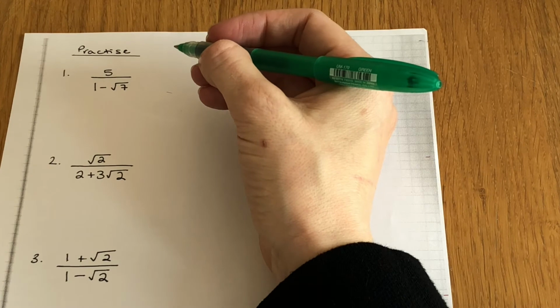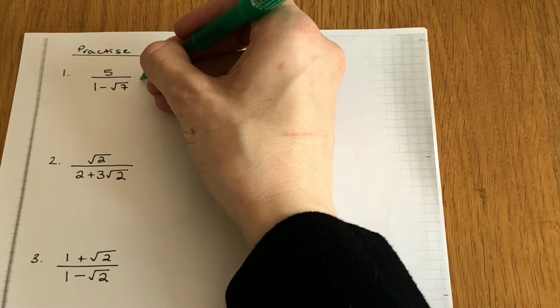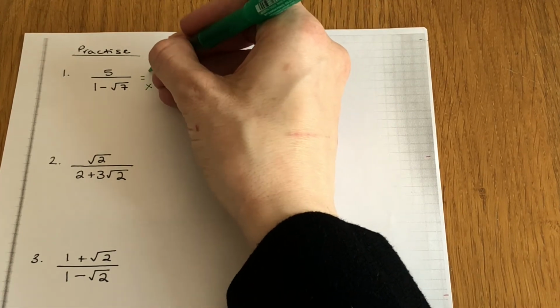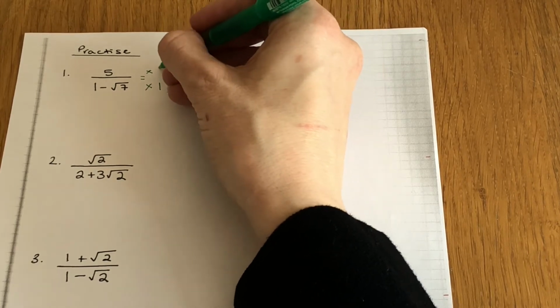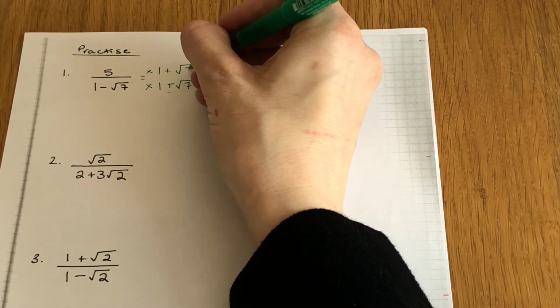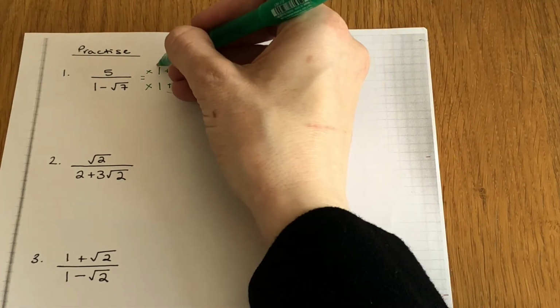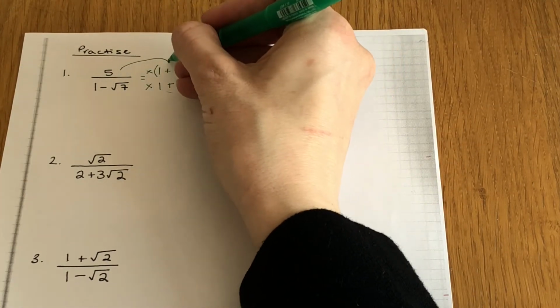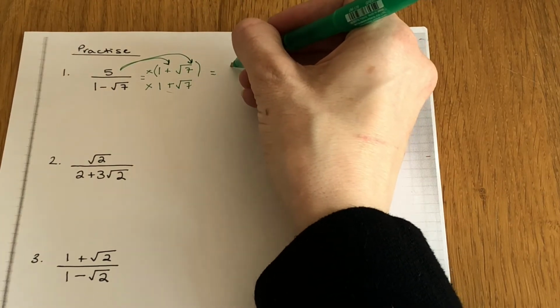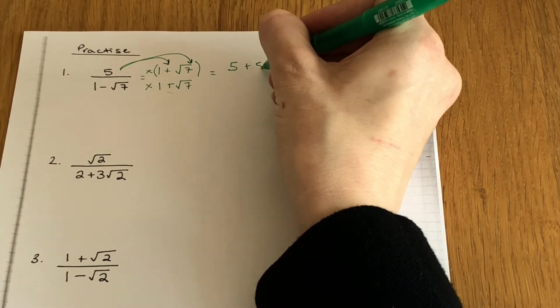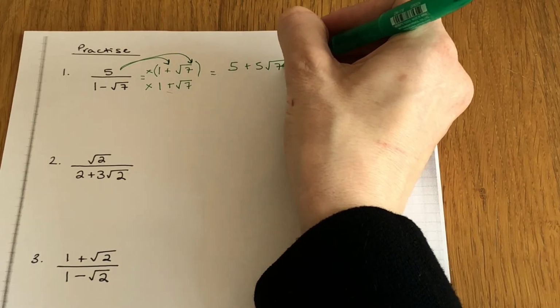So the first one we've got here is you're going to times the top and the bottom by 1 add root 7. Okay, now when you're going to times this, don't forget, because there's a 5 here this time, you need to times both terms by 5. So the top becomes 5, add 5 lots of root 7.